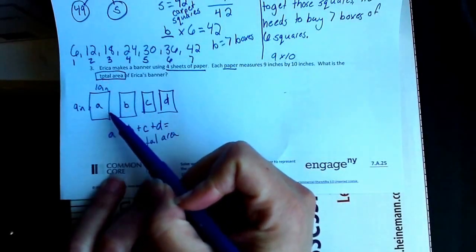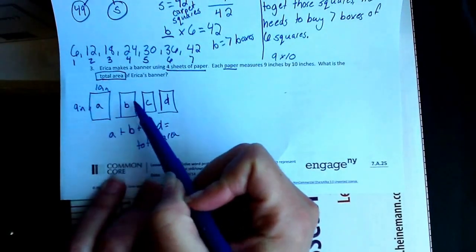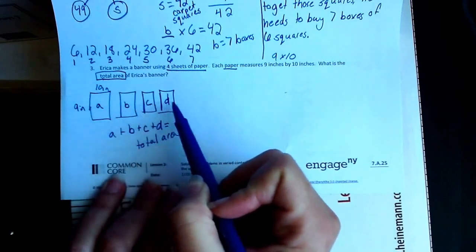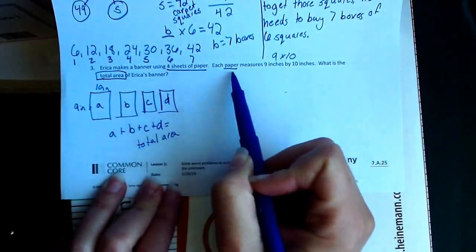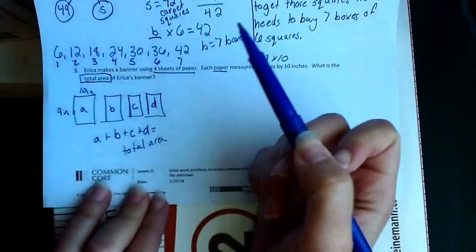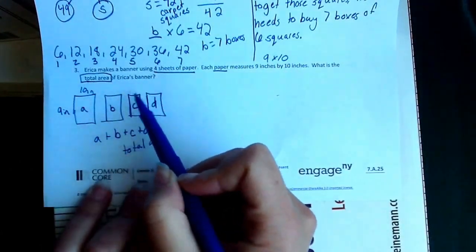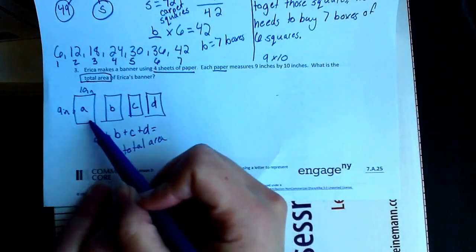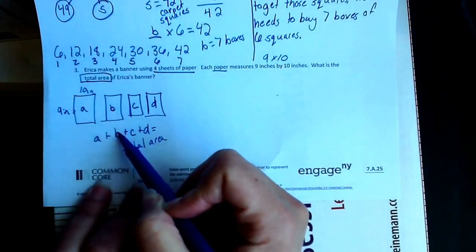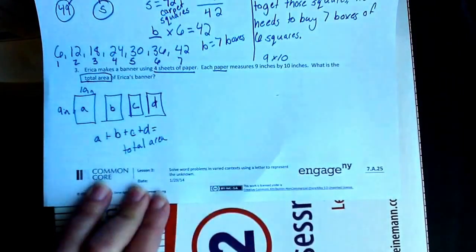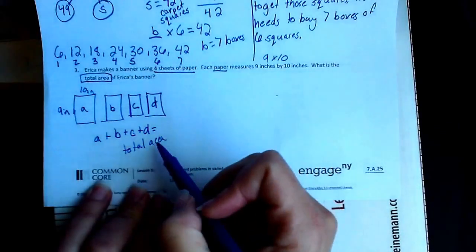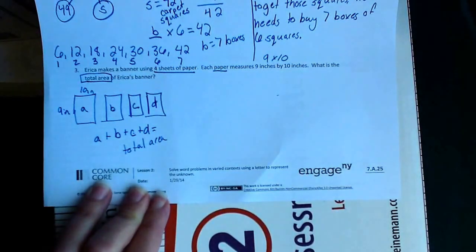So what I went ahead and drew out here is my 4 sheets of paper. I just labeled them A, B, C, and D. Each paper, it said, was 9 inches by 10 inches. And then I want to know the total area of all the banners together. So that's when I brought down my answer for A, B, C, and D. I had to add all those together to find my area. So that's what I did for my picture.